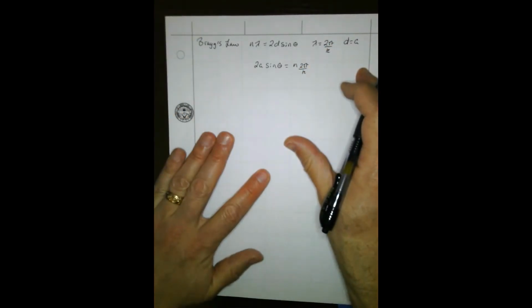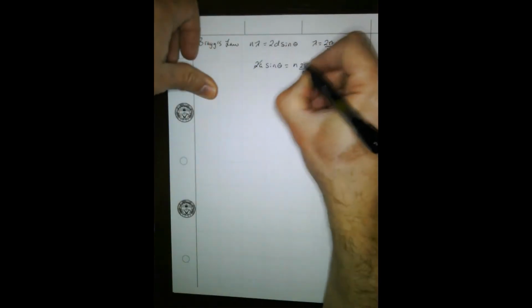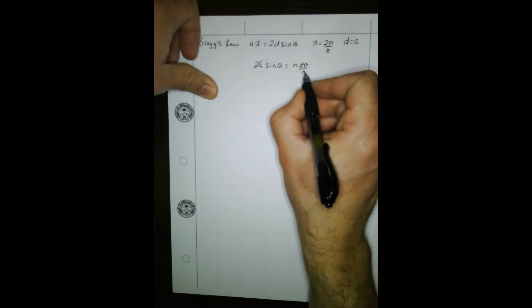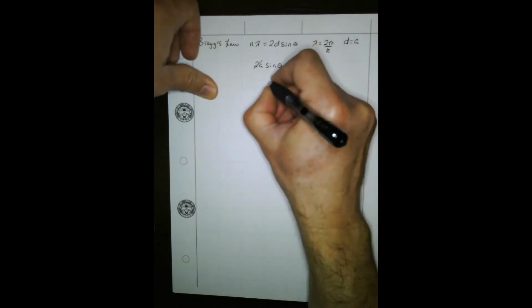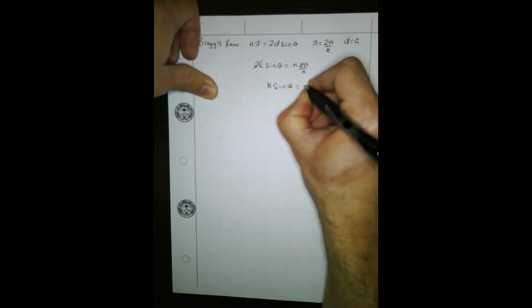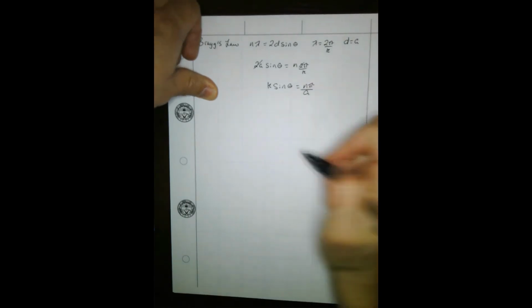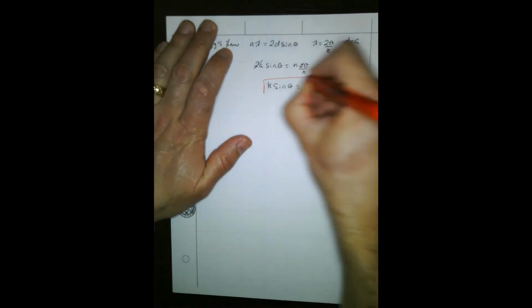So we get to a new form of Bragg's law. The 2's will cancel, and we can rewrite it as k sine theta equals n pi over a, where a is the lattice parameter and k is the k vector. This is an important equation.